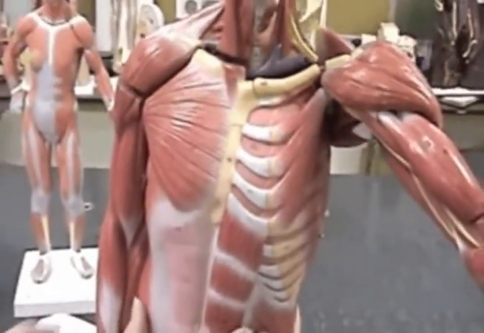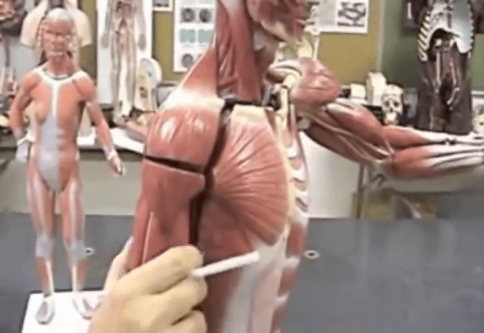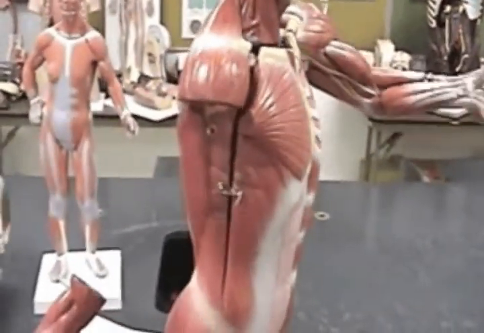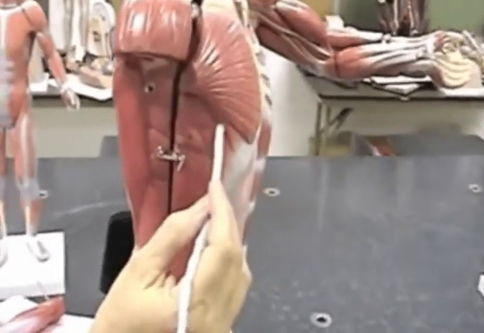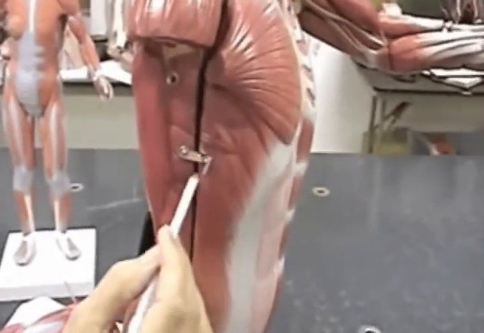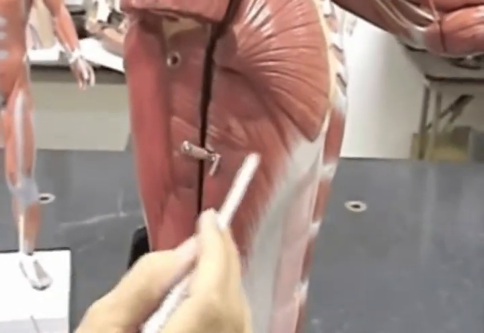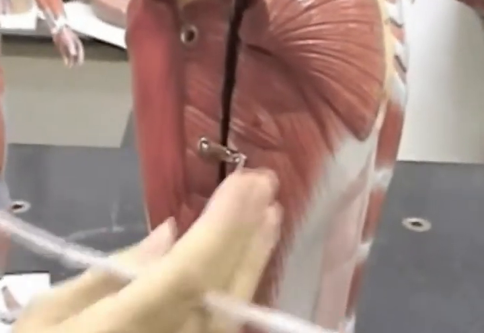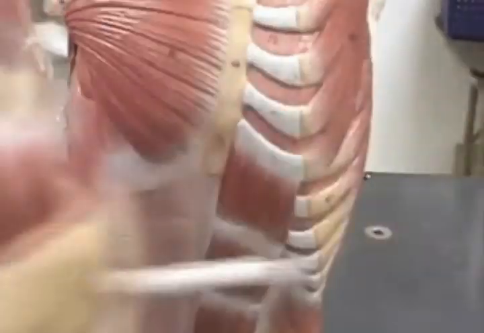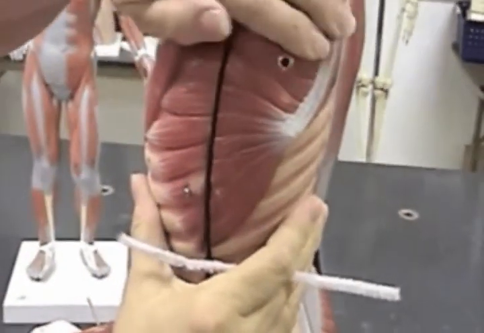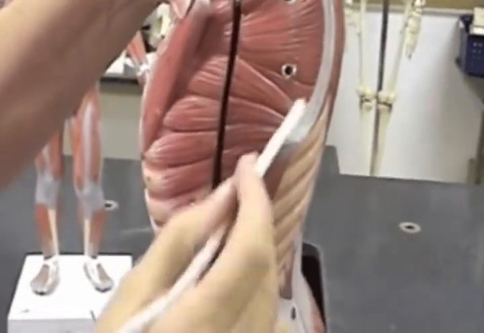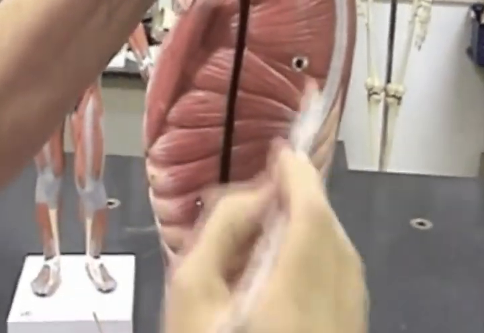Next on the list we have serratus anterior. I'm going to remove his arm. Serratus anterior is named for its serrated appearance on the body. We can see this little serrated effect where the serratus anterior tucks under this muscle. If I move it to the other side and remove the arm, we'll be able to see the serratus anterior. Here is serratus anterior, right here, this muscle.